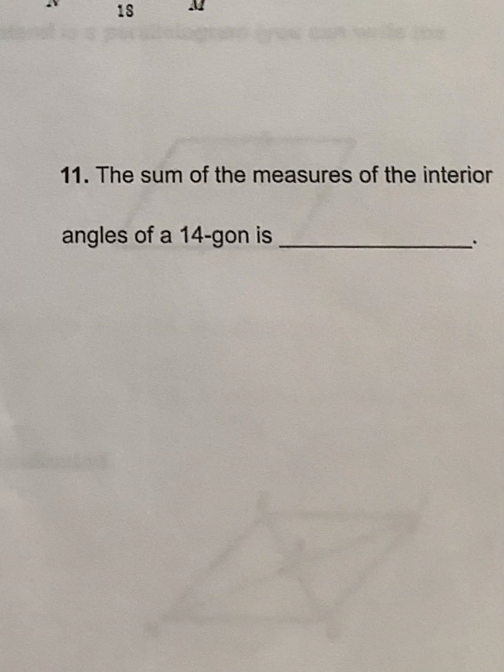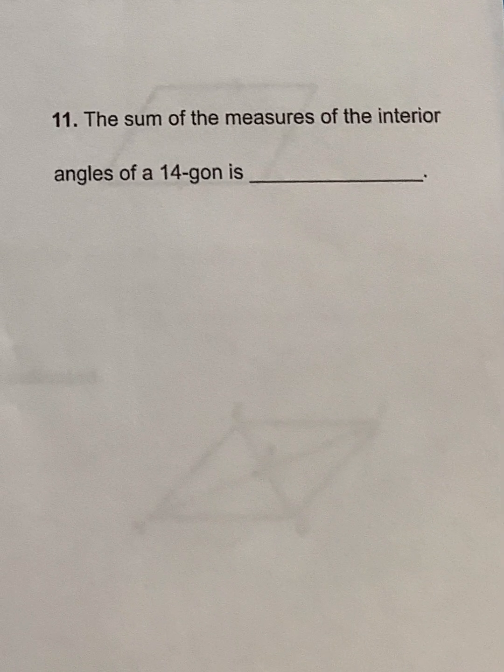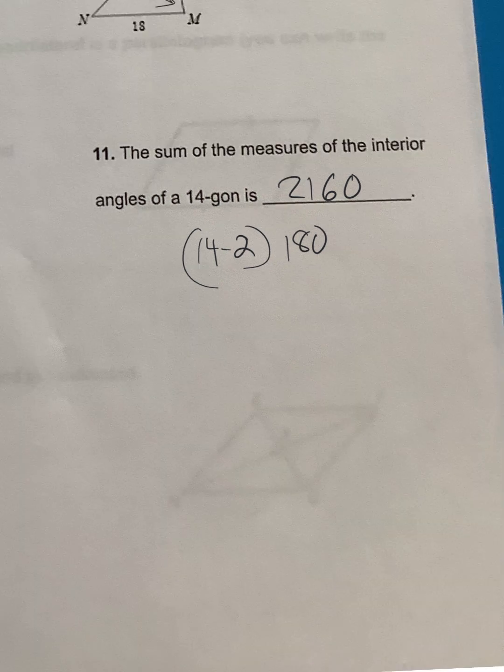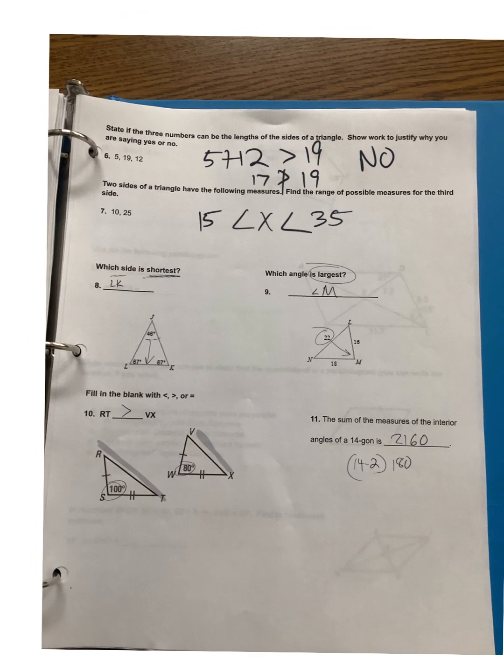All right, number 11. The sum of the measures of the interior angles of a 14-sided figure. So you take 14 minus 2 times 180. So 12 times 180. Oops, 12 times 180, 2160. I had so many different answers there. I guess 14 times 180 gives me the 2520. You have to subtract 2. That's the theorem, okay? All right, so that is the second page.